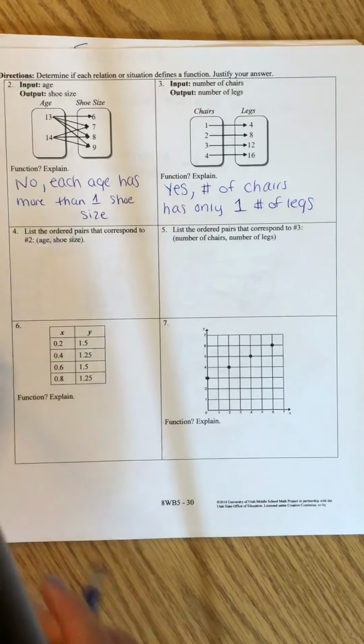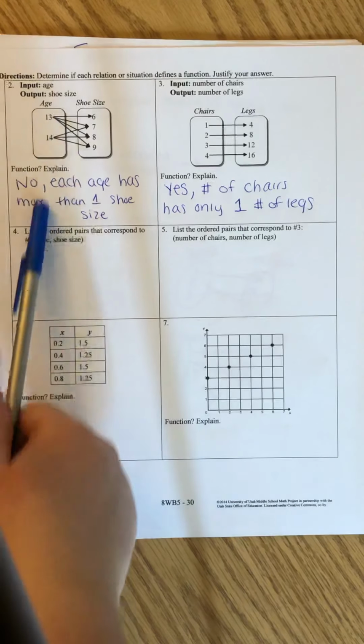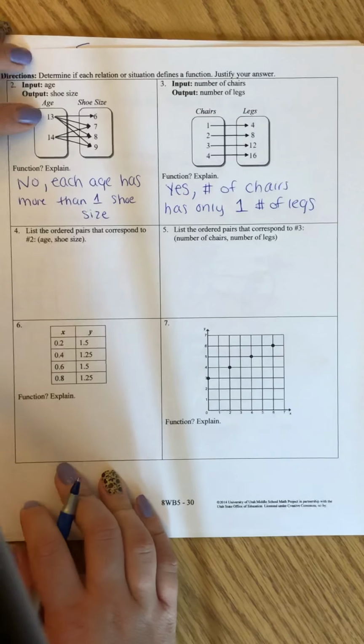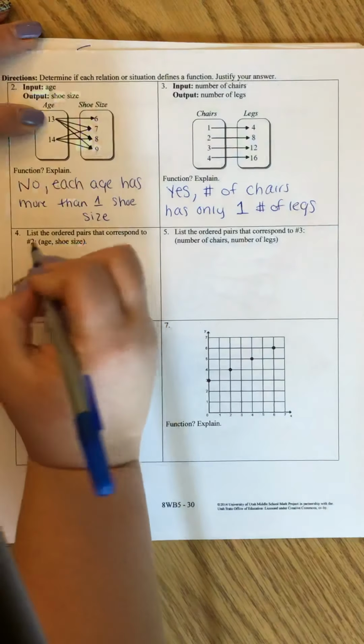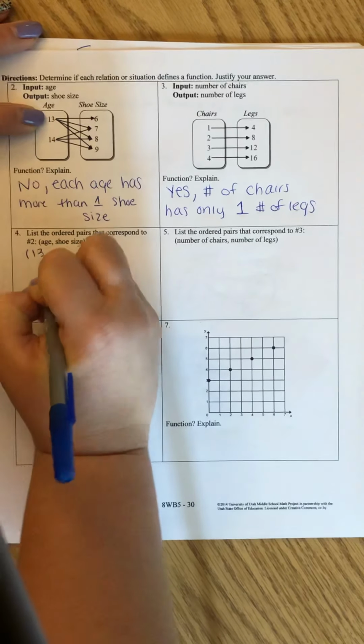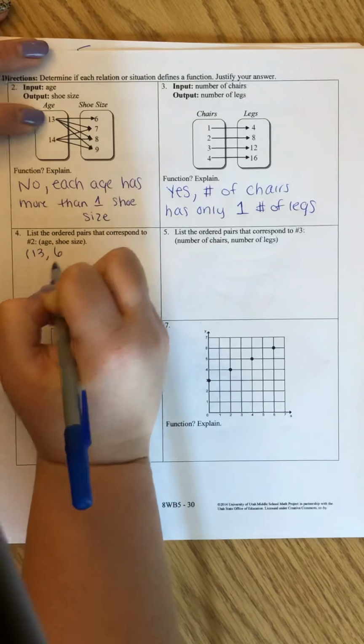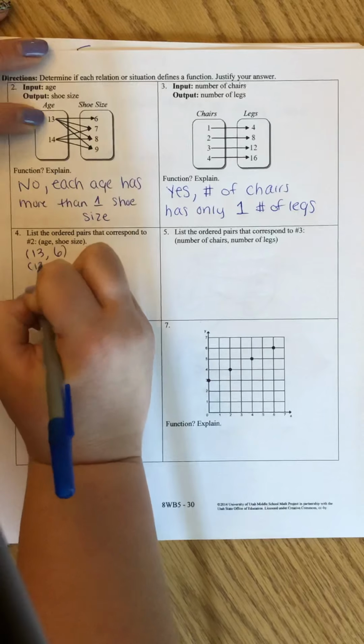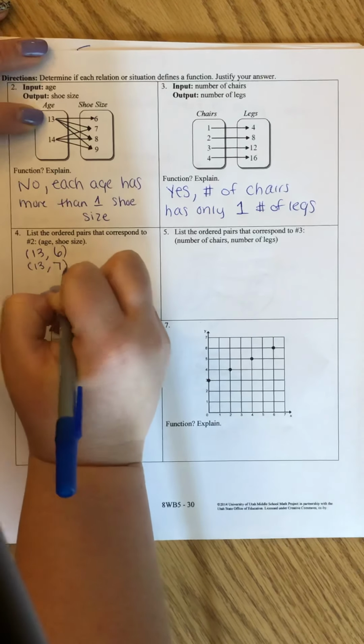And then they want you to list your ordered pairs from up here. So if we look at the top here, we had 13 went with 6. And then 13 also went to 7.